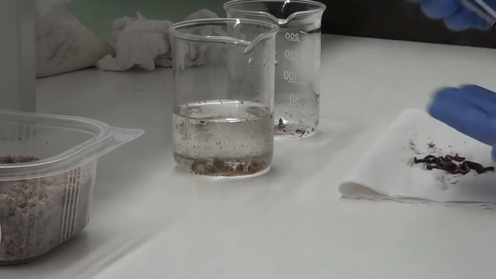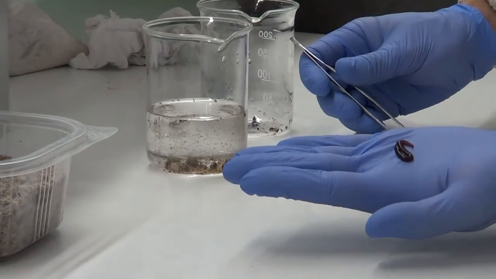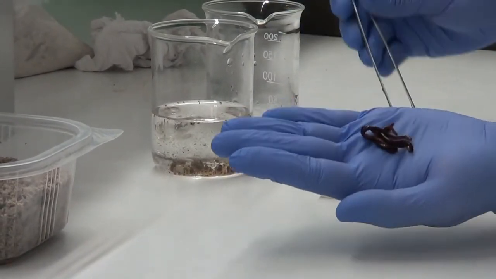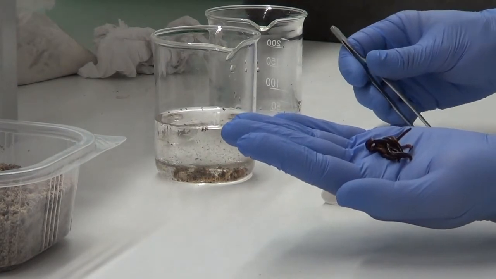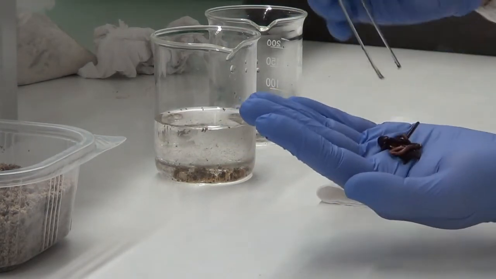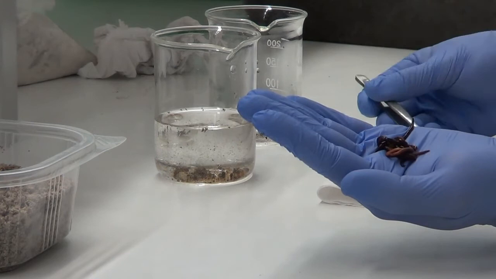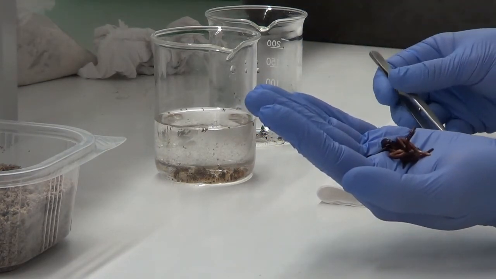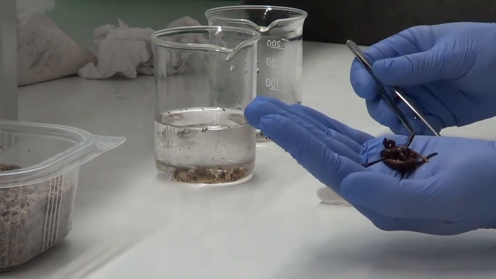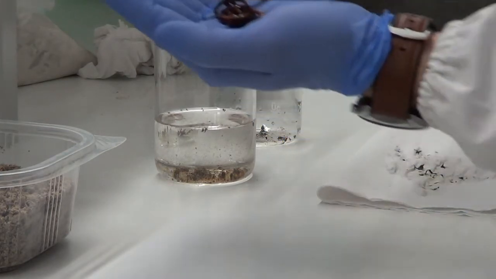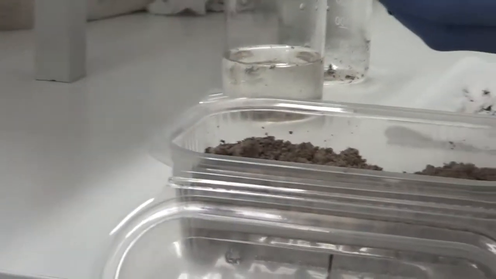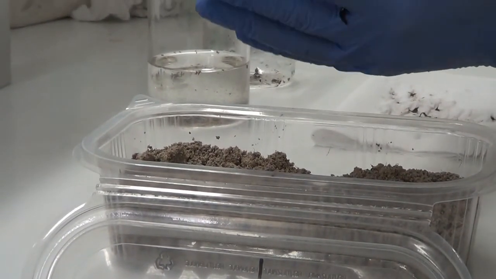So we have our 10 earthworms here, washed and dried. One more. We have our 10 organisms.